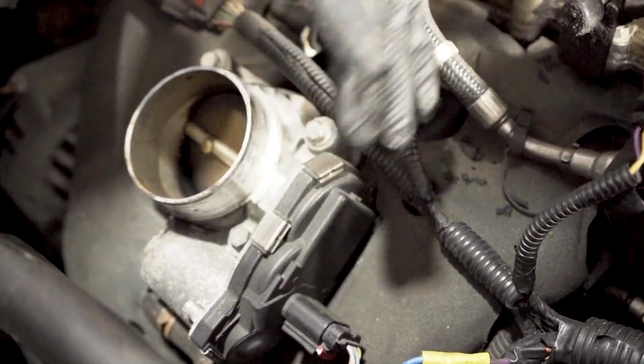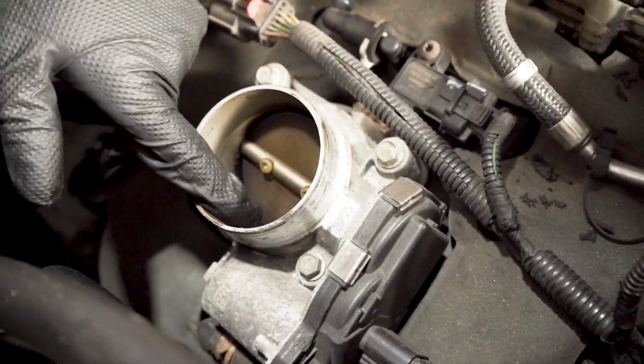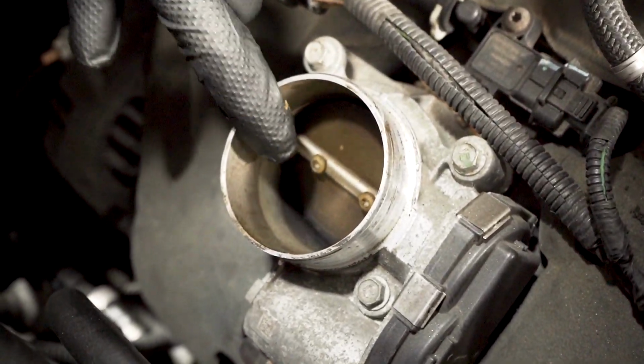Generally, you got to replace the whole throttle body. And cleaning the throttle body, if it's dirty, isn't going to fix your problem.